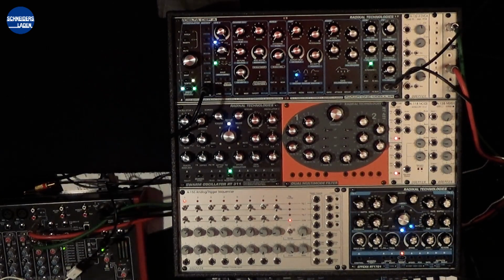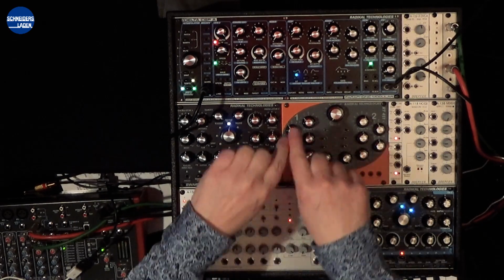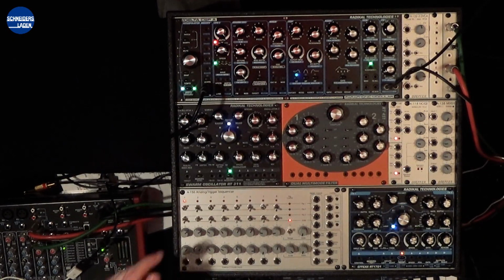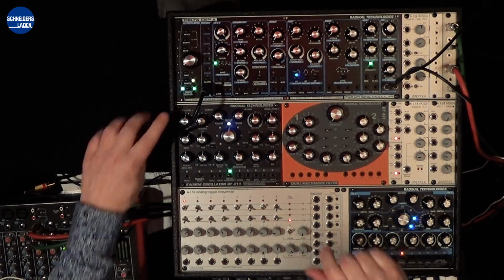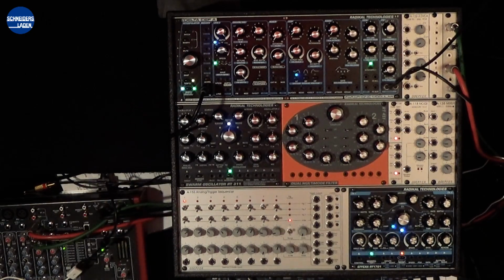You have the same also for the envelope generator. So the envelope generator can also be assigned to different parameters. For example, to the LFO speed, LFO depth, to the pitch, to the waveform, and so on. So you have a lot of opportunities there. And then you can store the sounds.